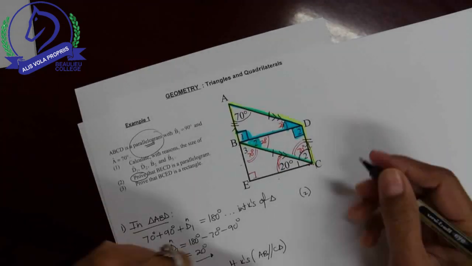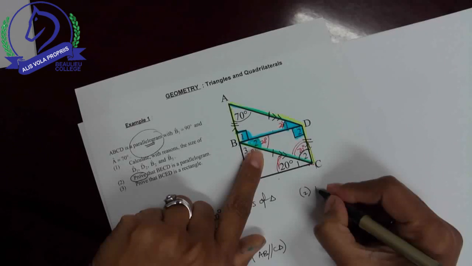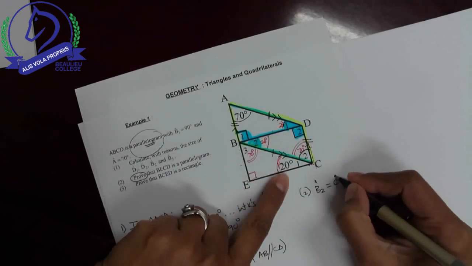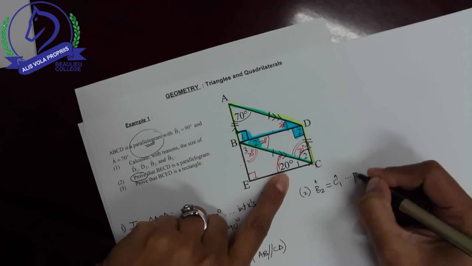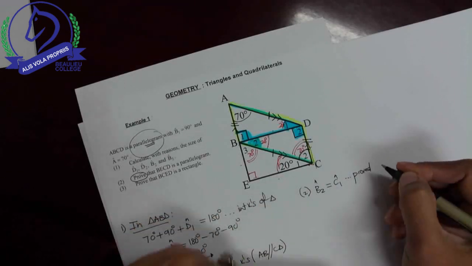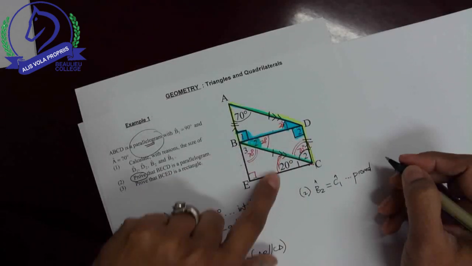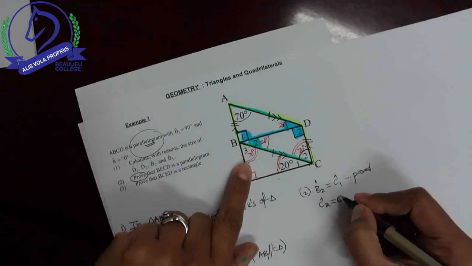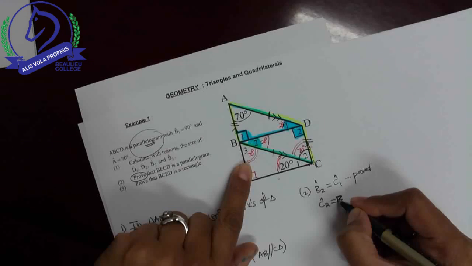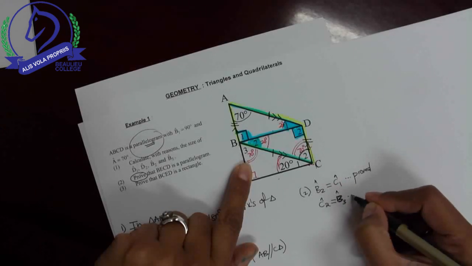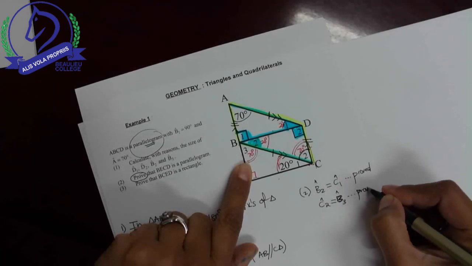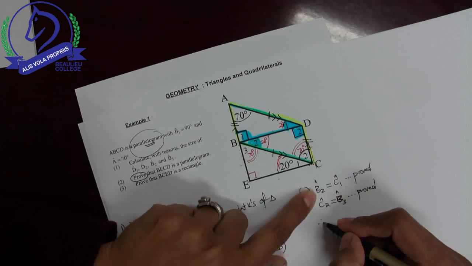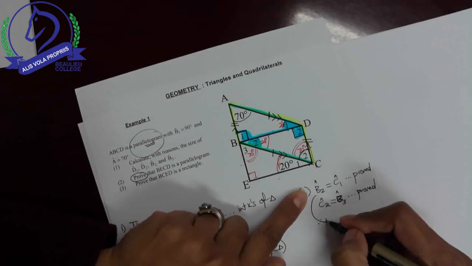So let's write it down. How would you write this answer down? You'll start by saying that B2 is equal to C1. It's already calculated, and so you can just say proved. It's proven in the previous question. And then you know that C2 is equal to B3. Proved. Now, therefore, maybe I should write this first.